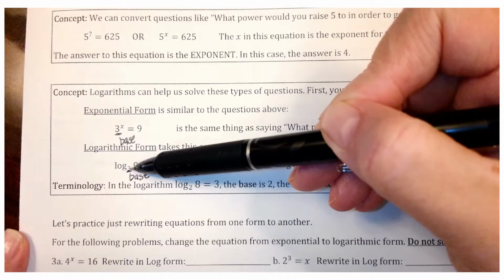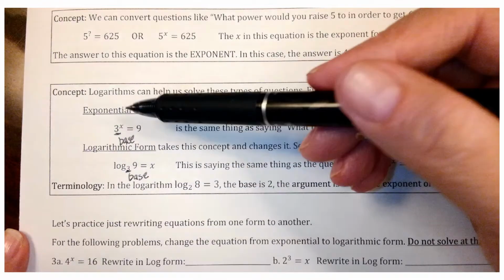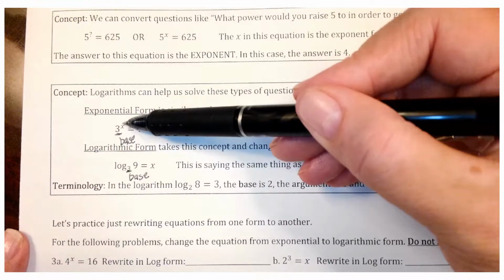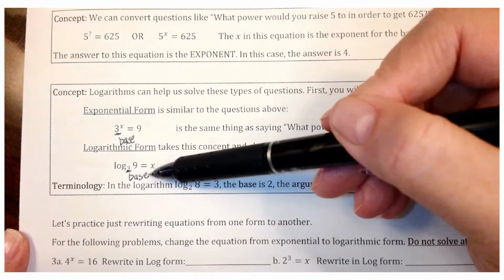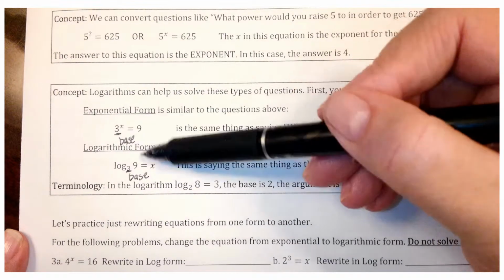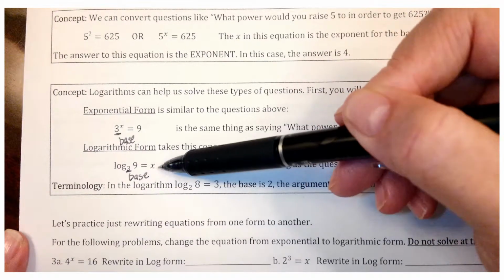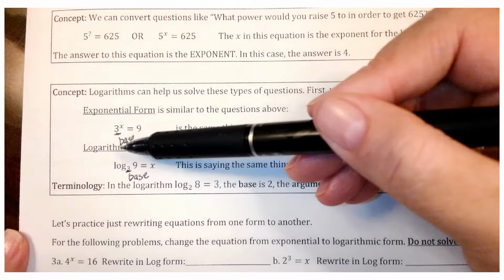Now, what do you notice about the other two things? So you've got an exponent here, and then your answer. And if you look down here, the exponent ends up being what the logarithm is equal to. And the answer goes over here on the left side.